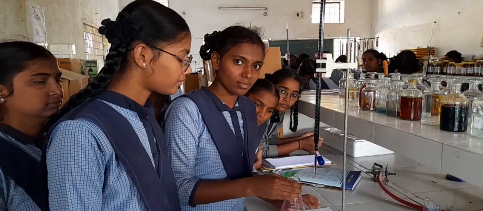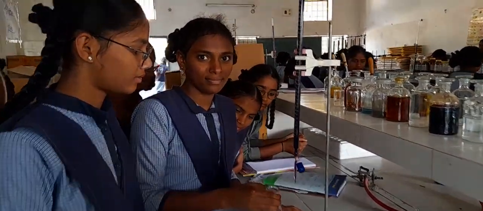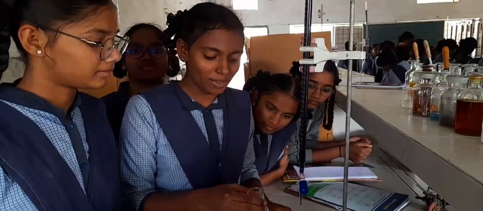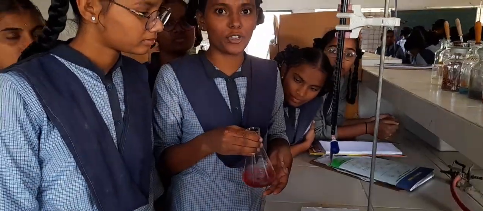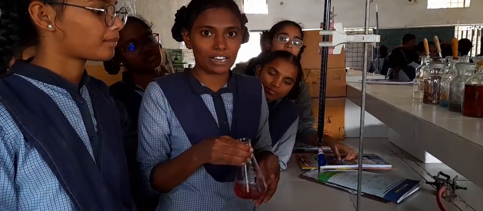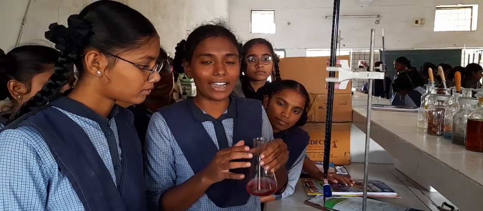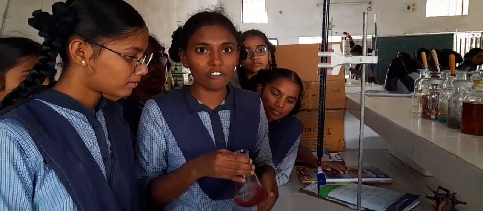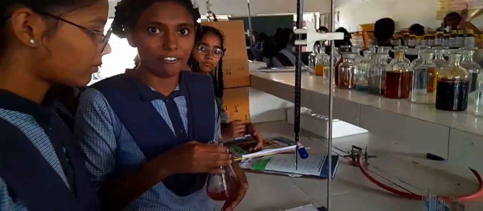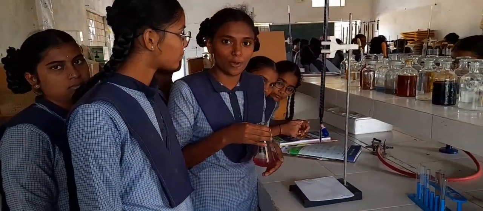So here we have Trisha and her group with the same experiment. Let's speak to them about the experiment. Yes, Trisha, tell me. Madam, we have conducted an experiment, estimation of potassium permanganate against ferrous ammonium sulfate. In this conical flask, we have added 20 ml of ferrous ammonium sulfate, ma'am, and 10 ml of dilute H2SO4, madam. Very good.